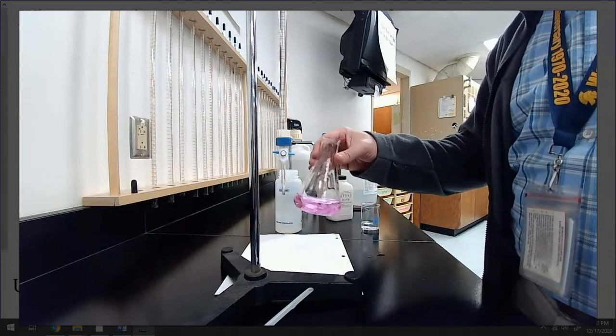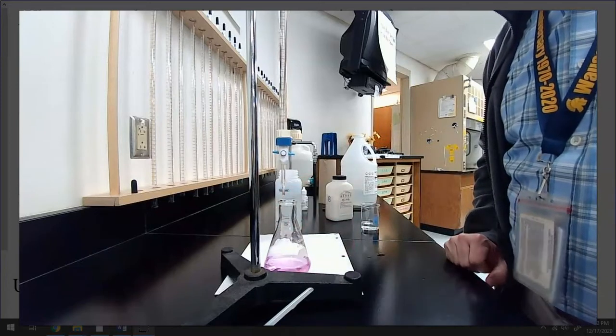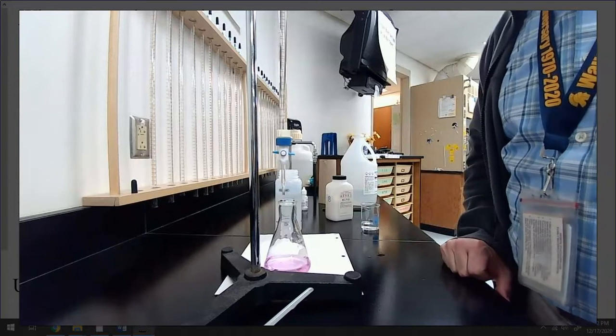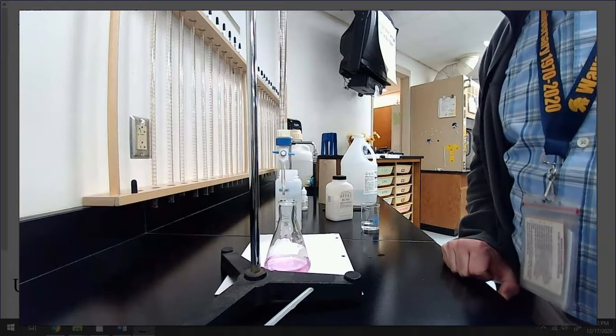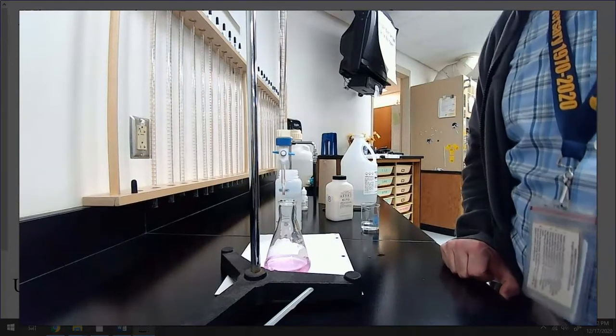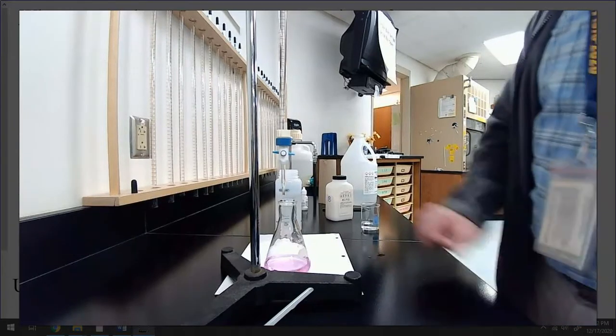It looks a little dark pink, but you saw how little I added between when it went back to colorless and when it turned pink and stayed pink, right? So the color of pink doesn't tell you how far or how much you missed the endpoint by. It just matters that there's pink there. The color of pink is 100% related to the concentration of phenolphthalein, not how far off or how much base is in there, okay? So we're all done.